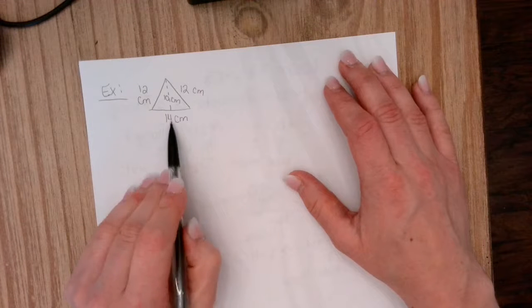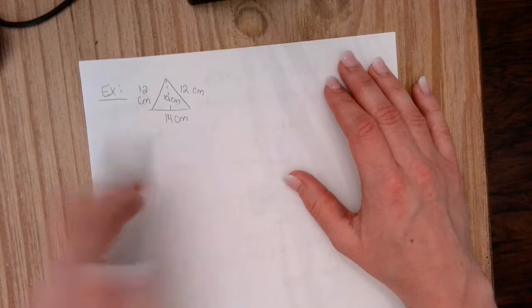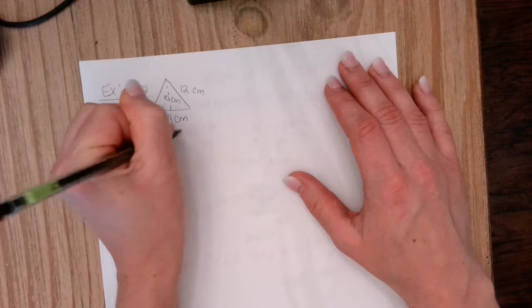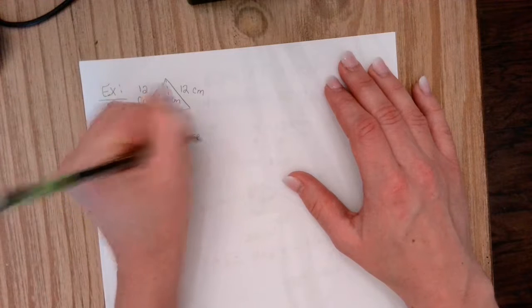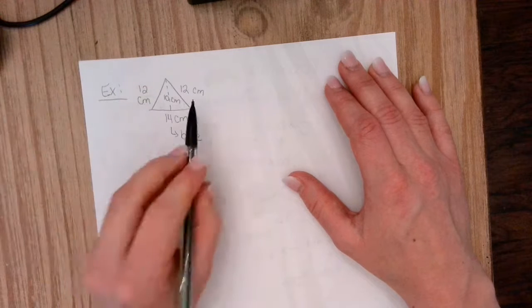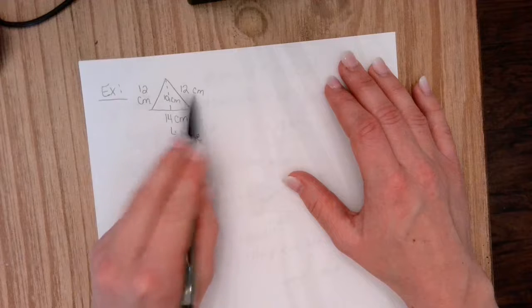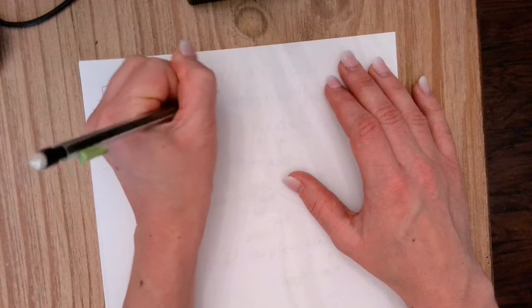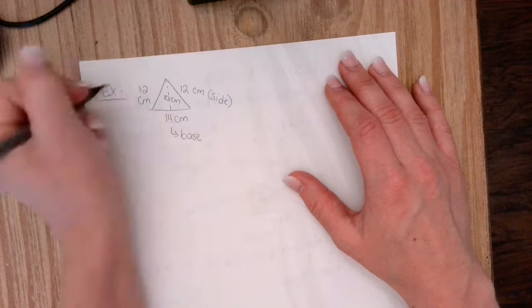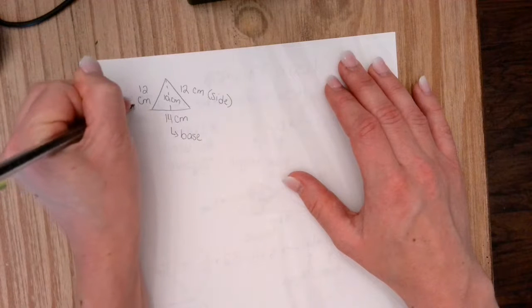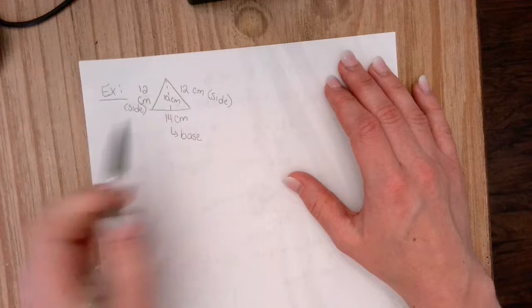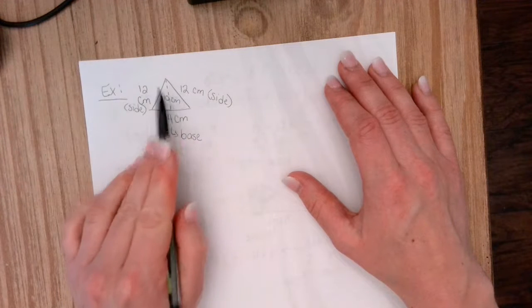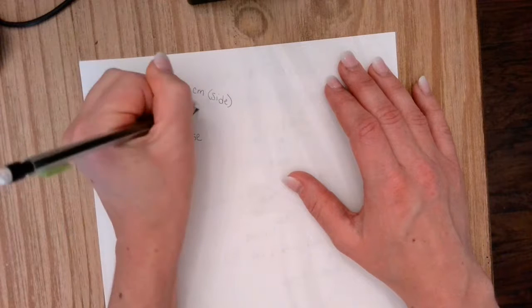So again, this bottom measurement is the base. And then these other two measurements are the sides. And then this center measurement where the dotted line is the height.